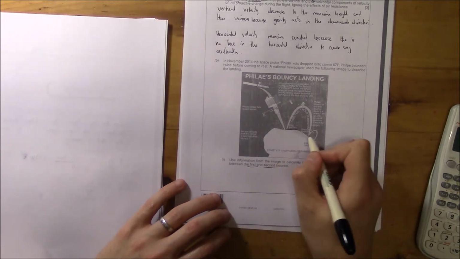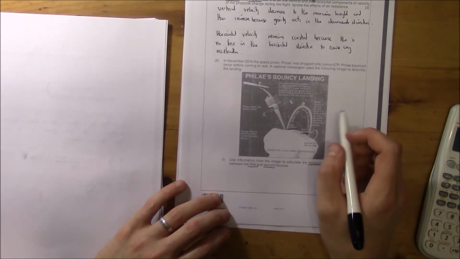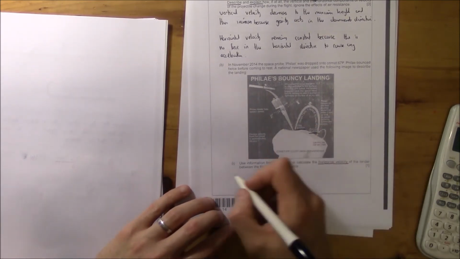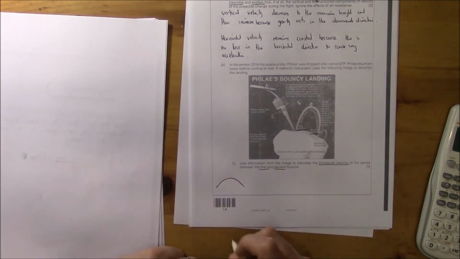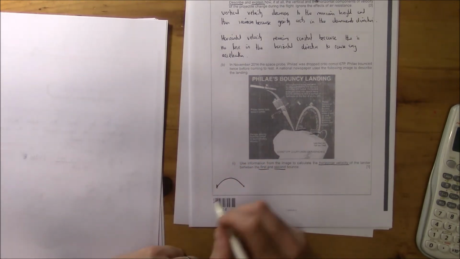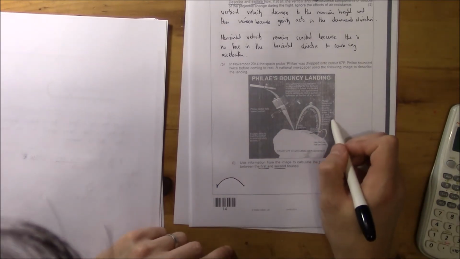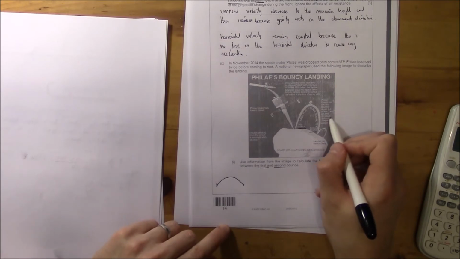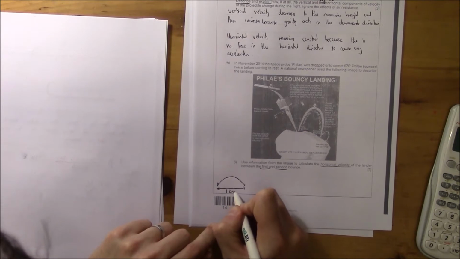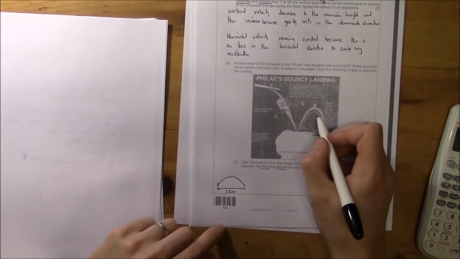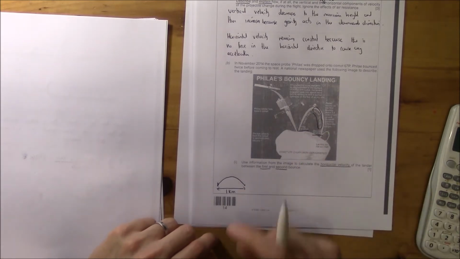So here's the first bounce, here's the second bounce, and if we were to draw it out properly, like in the first part of the question, this is the first bounce, that's the second, where it lands. We're told that it travels the first bounce about 1 kilometre up and an equal distance across. So from there to there is 1 kilometre. And we're told the hang time is 1 hour 50 minutes.